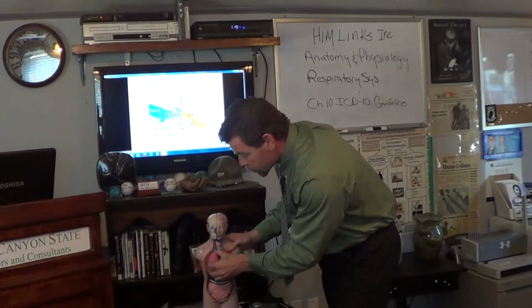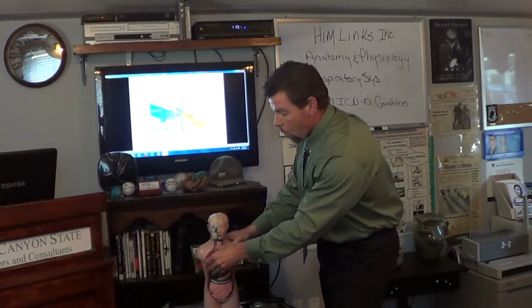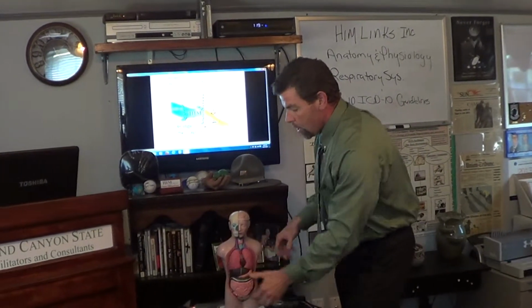Now, these structures, the lungs working in close conjunction with the heart, form the cardiorespiratory system, a system which works together to take air in from the atmosphere, extract the oxygen, and then ultimately take waste products from all of our tissues and expire them out into the environment.